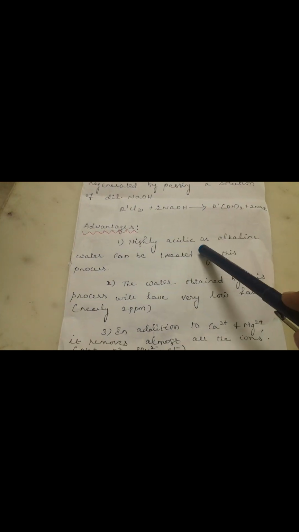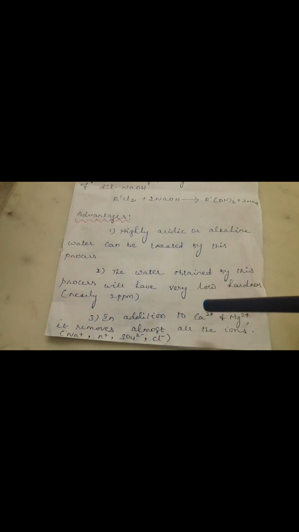Advantages of the ion exchange process. Highly acidic or alkaline water can be treated by this process. The water obtained by this process has very low hardness, nearly 2 ppm. This method not only removes calcium and magnesium salts, it removes all the ions present in the water: Na+, K+, SO4 2-, Cl- etc.